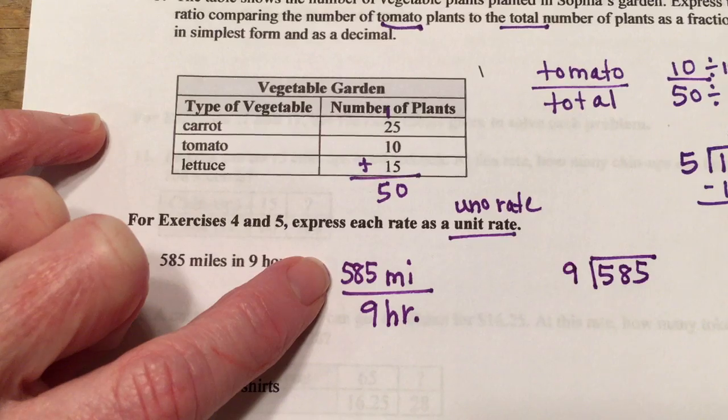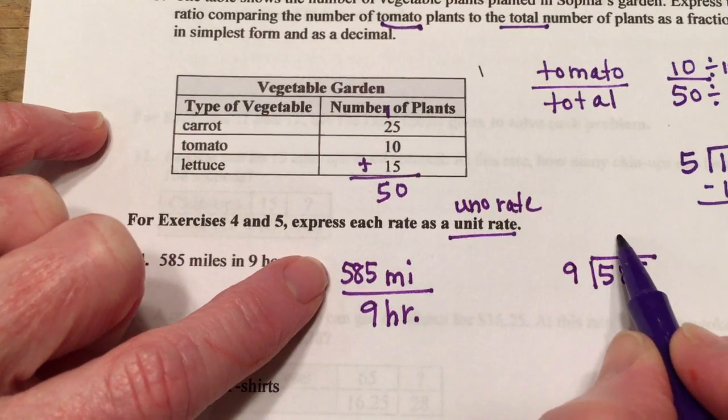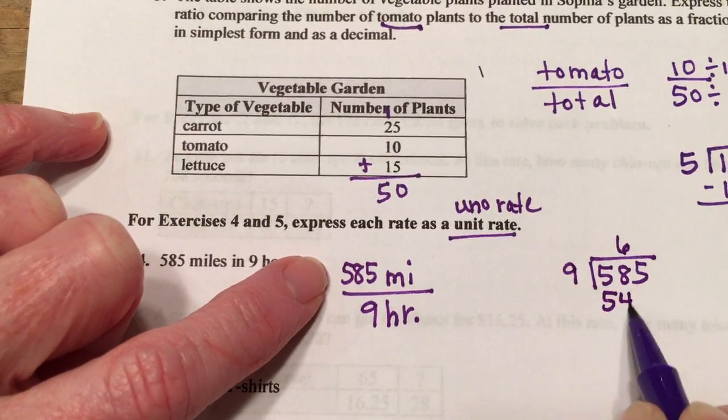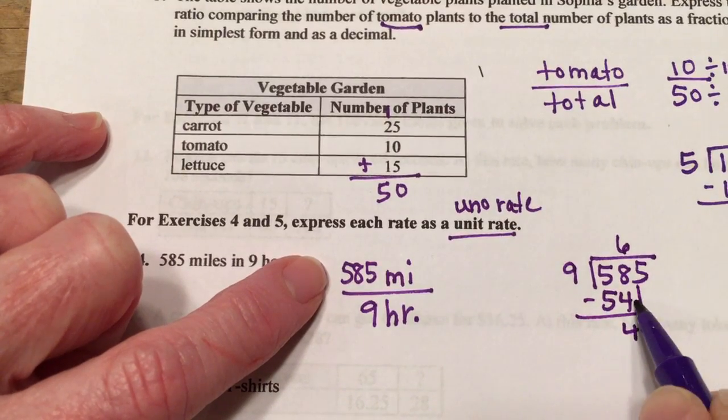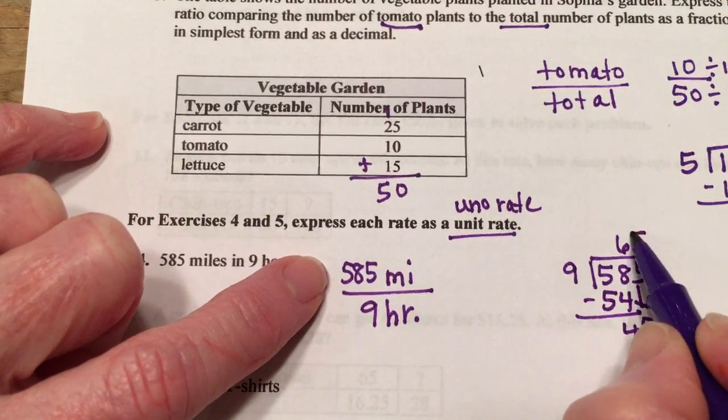9 won't go into 5. It'll go into 58 6 times. 6 times 9 is 54. I subtract, I get 4. Bring down the 5. 9 will go into 45 5 times.